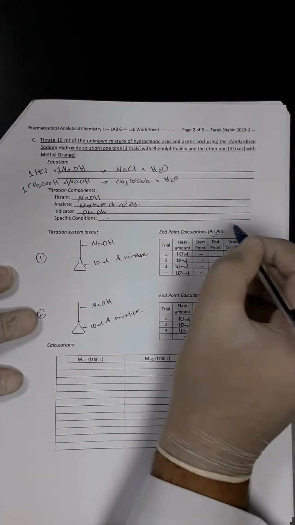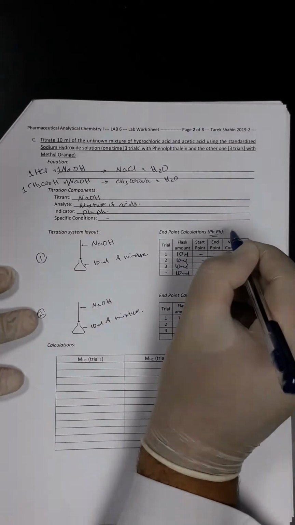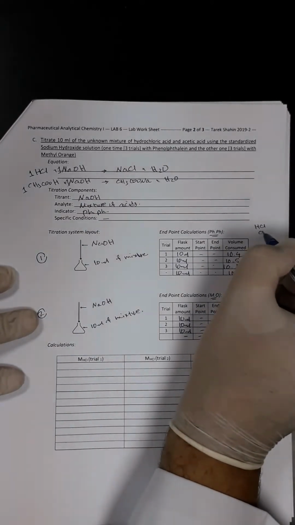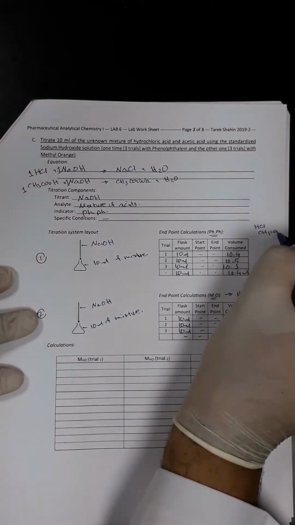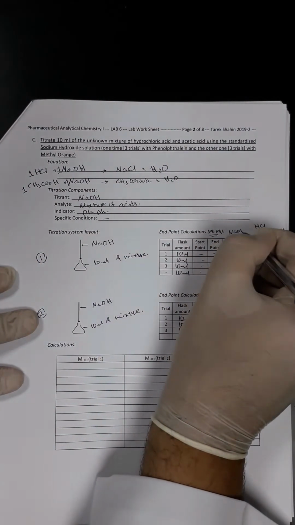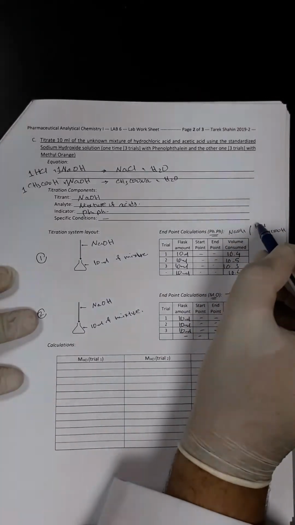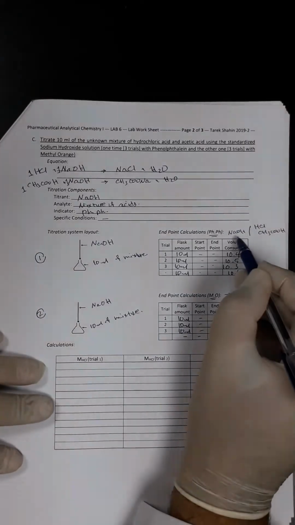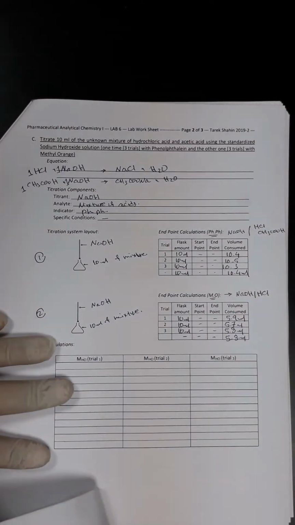While the phenolphthalein will represent the mixture of HCl and CH3COOH, because as you know, the phenolphthalein indicator can be used to detect the end point between the strong base sodium hydroxide and HCl, and at the same time it can detect the end point between sodium hydroxide and acetic acid.